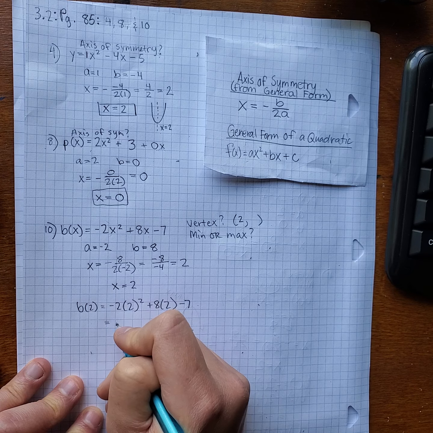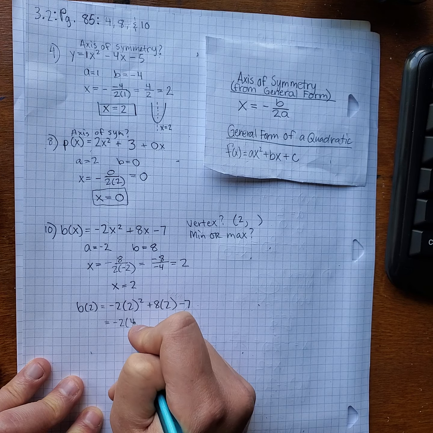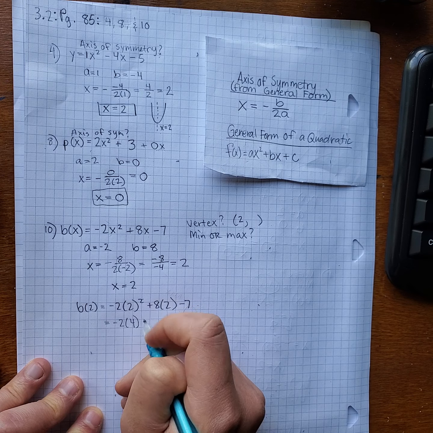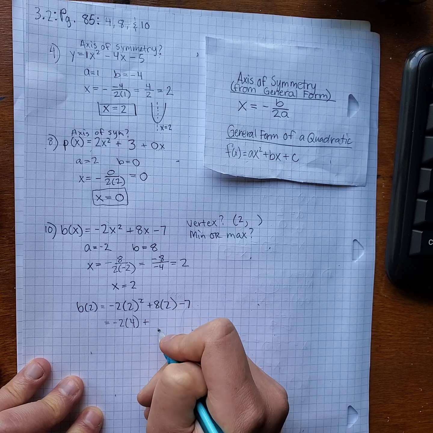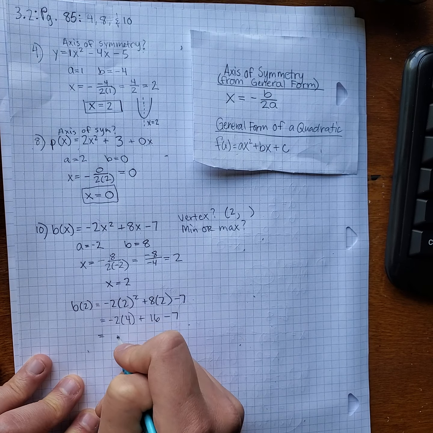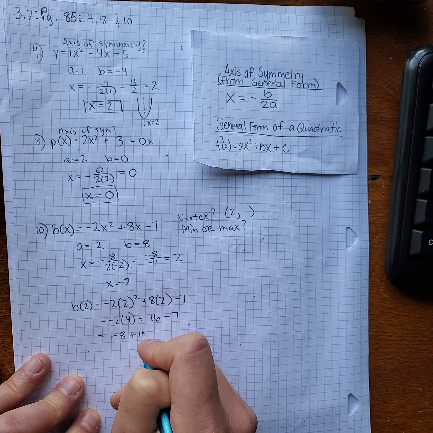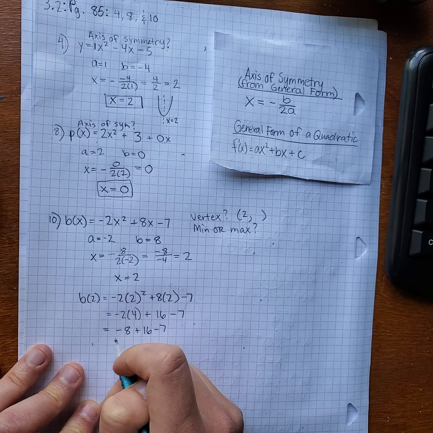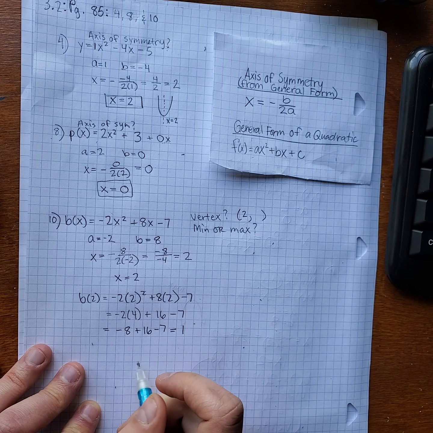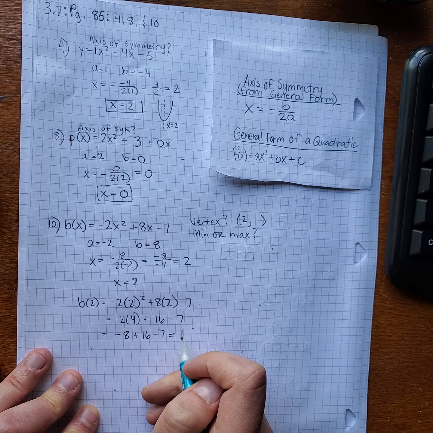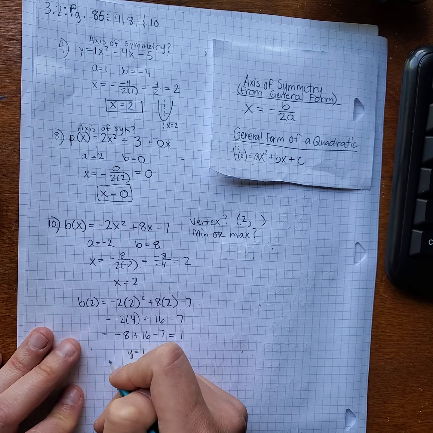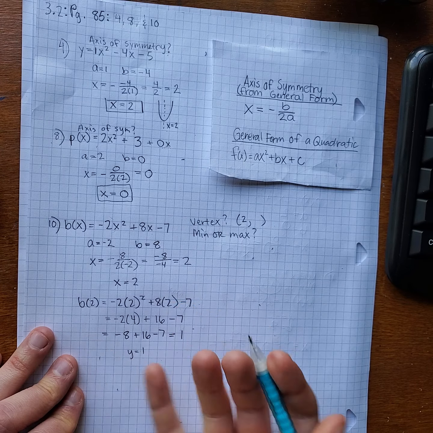So this equals negative 2 times 4, because remember we have to do our exponents first. 2 squared is 4. 8 times 2 is 16. I've dropped down the negative 7. This is negative 8 plus 16 minus 7. And if you calculate all that out, it'll give you 1. So b of 2 is 1. In other words, y is 1.